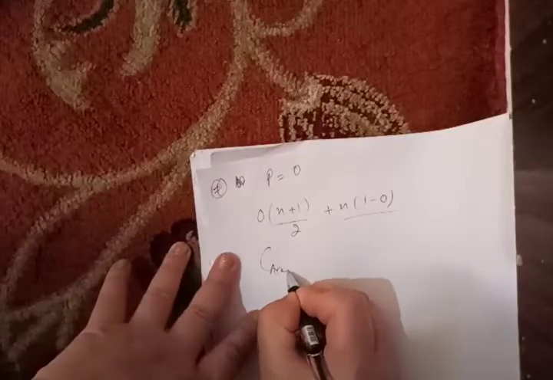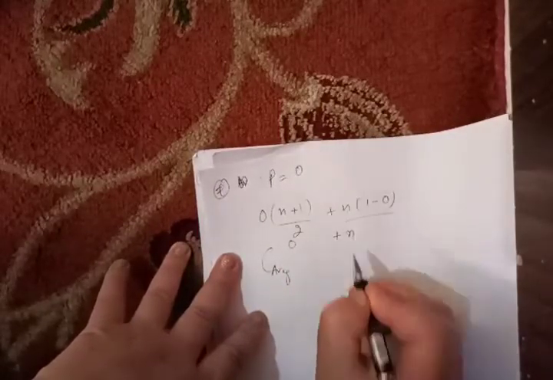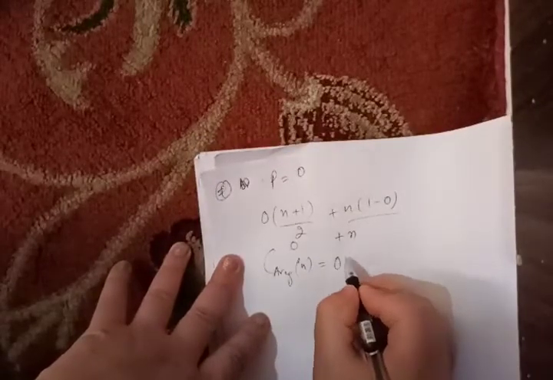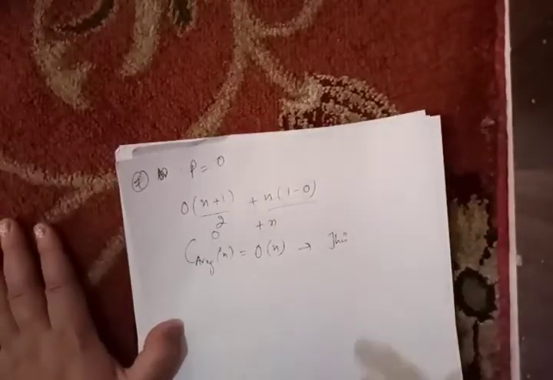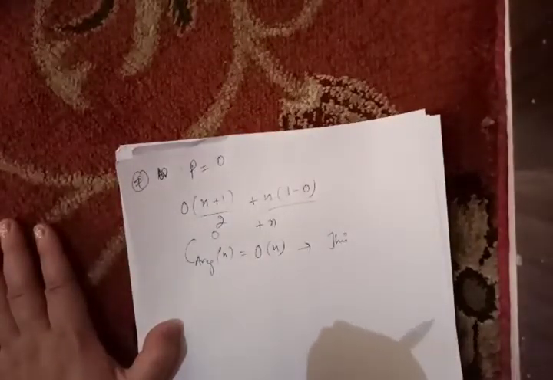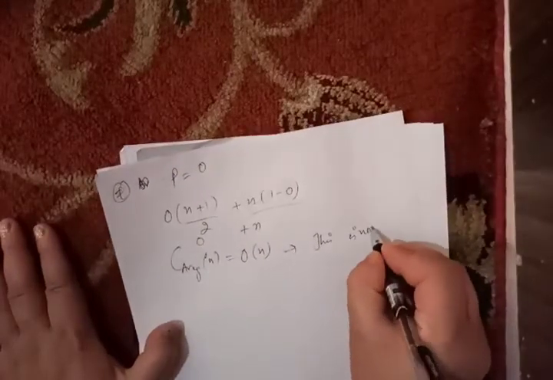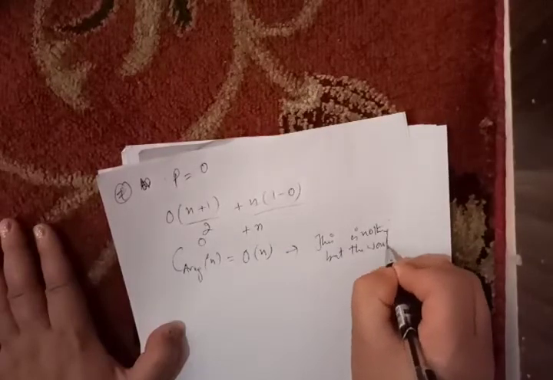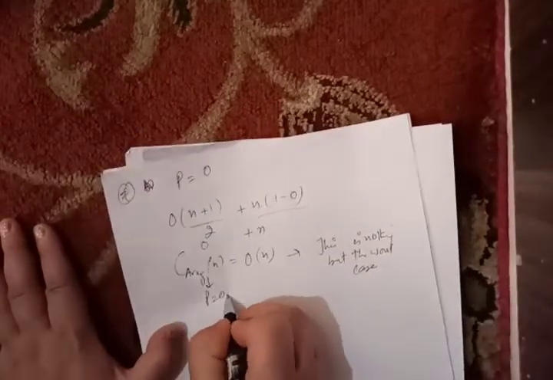So this term will be 0 and this will obviously be 1, n into 1 is n, equal to big O of n. And we can say that when the element is not present in the list and you have to find the average case, that is basically nothing but the worst case. This is when P is equal to 0.